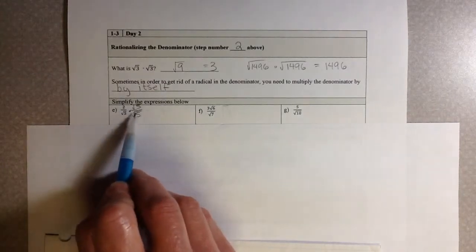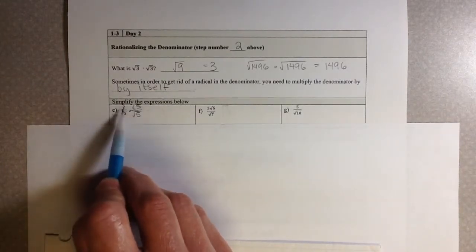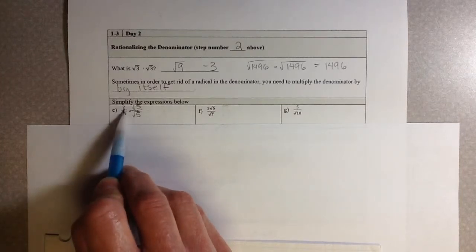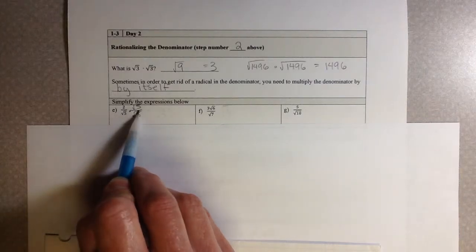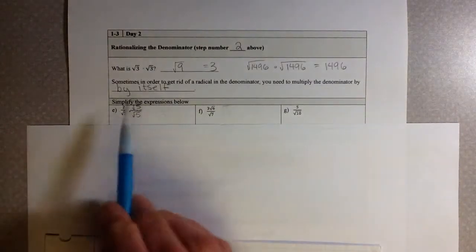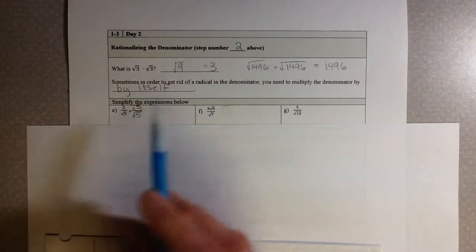Now, this number has a radical sign, this one does not. Think of people. People who are not radical generally do not like to be around people who are radical. They're just a little too wild for them. So same thing with numbers. They're not going to mix.